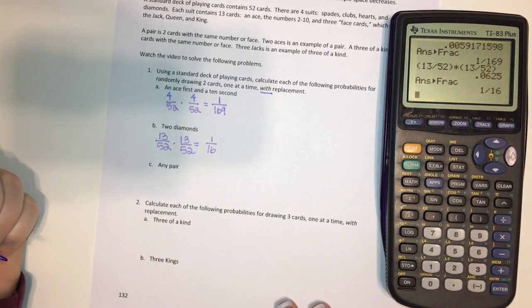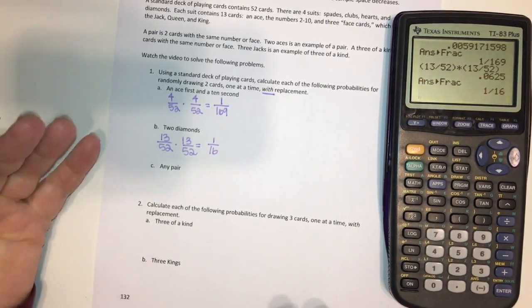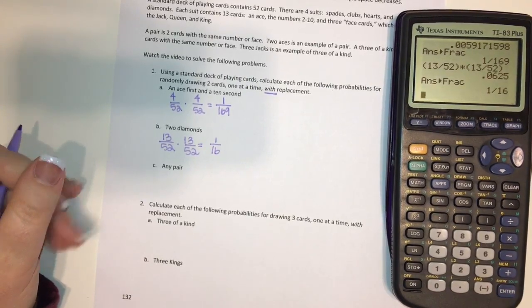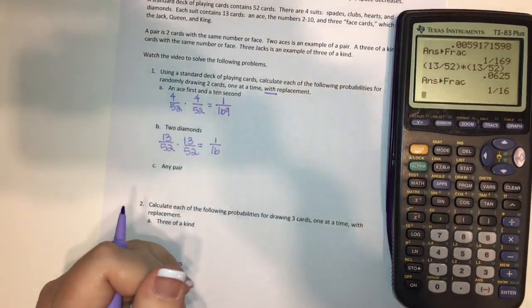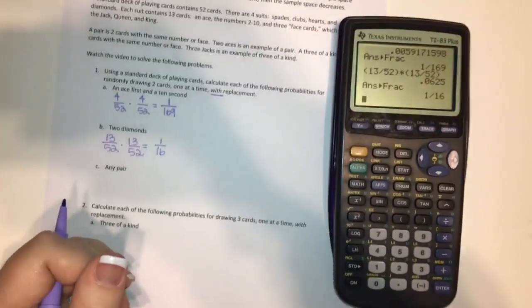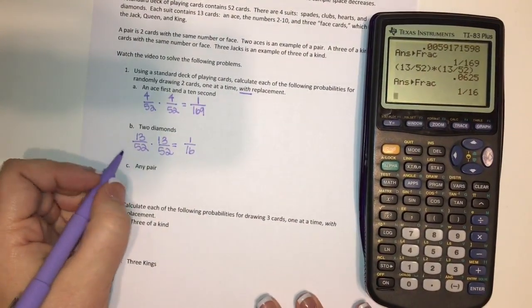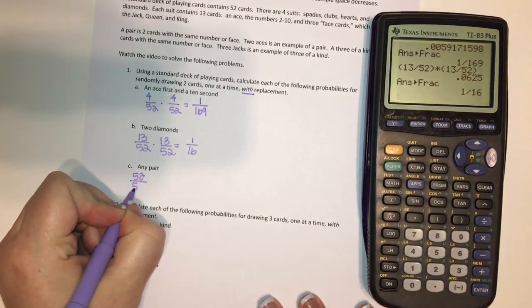And then what is the probability of drawing any pair? So a pair is just 2 cards that have the same face value. So they're either a face card or a number card. So we're drawing 2 of the same. So the probability of drawing any card would be 52 out of 52.